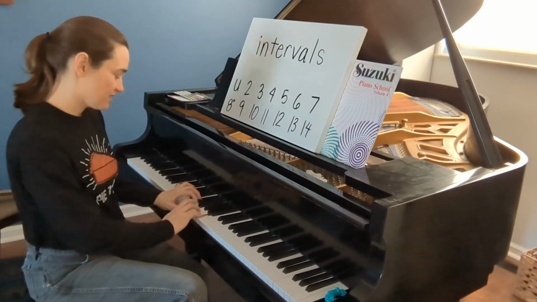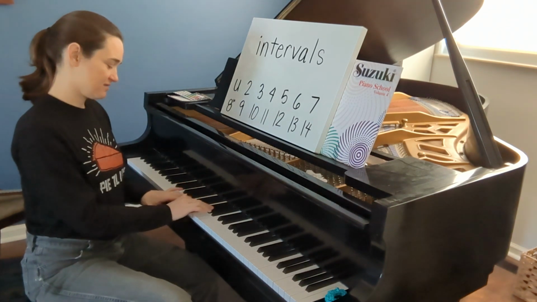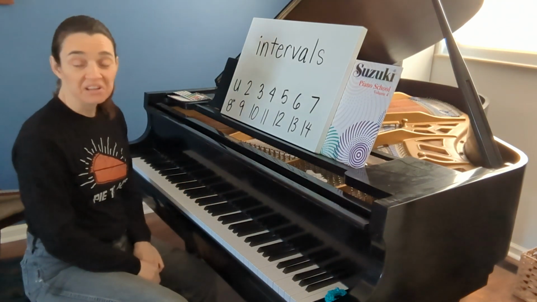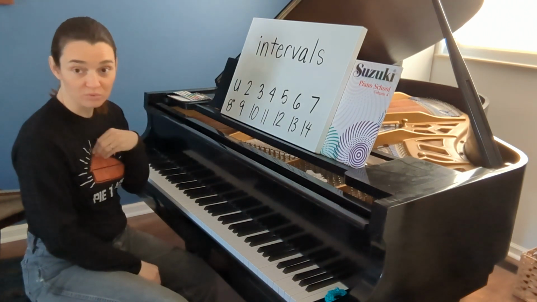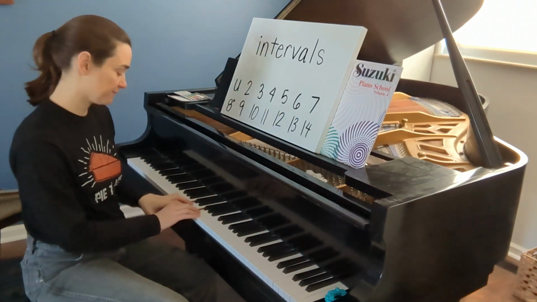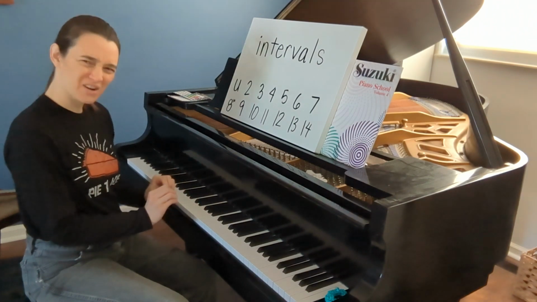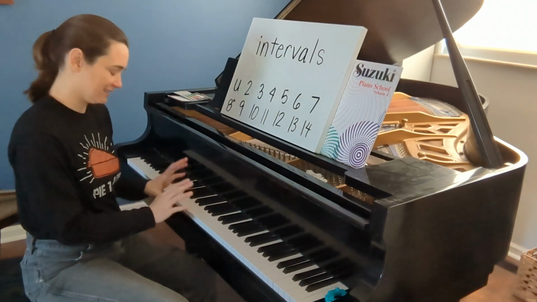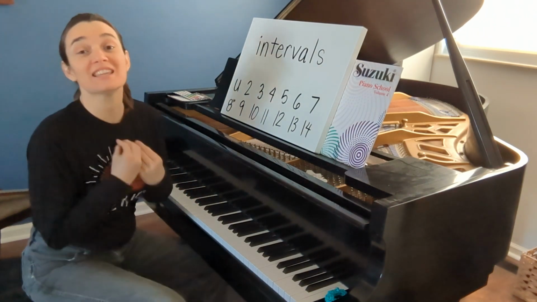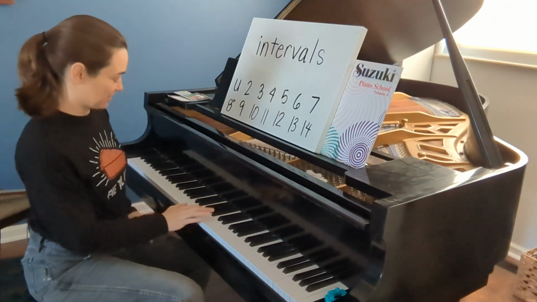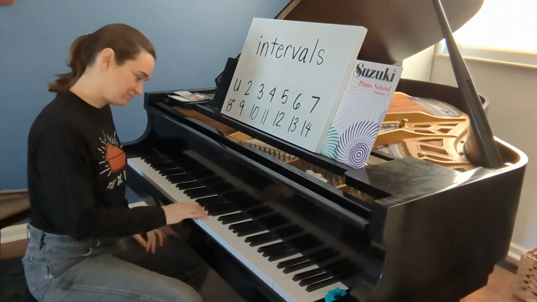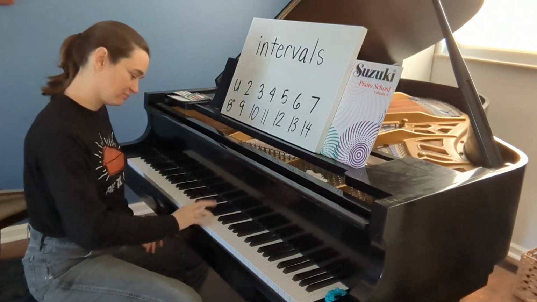Having something move in parallel fourths is like breaking all the rules of tonal harmony and part writing. Can you hear how kind of... I can't handle it. To me, that sounds like a cat scratching on the chalkboard.